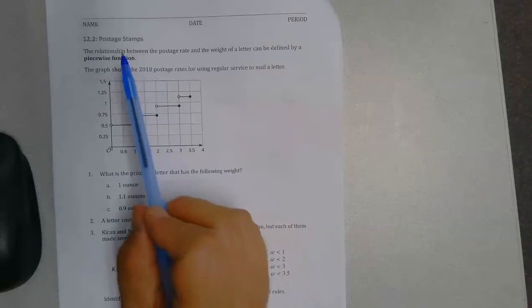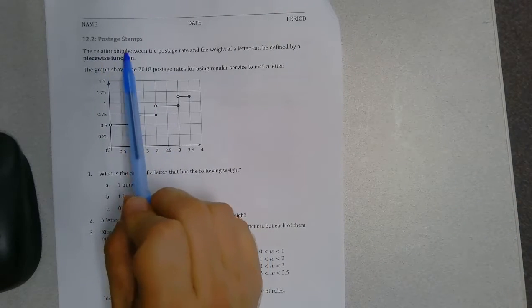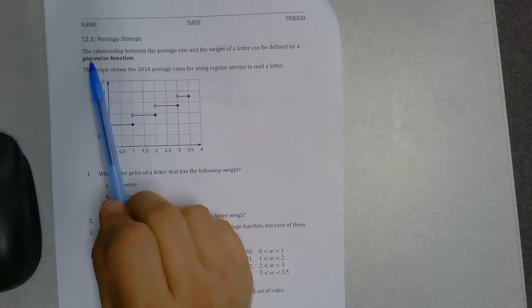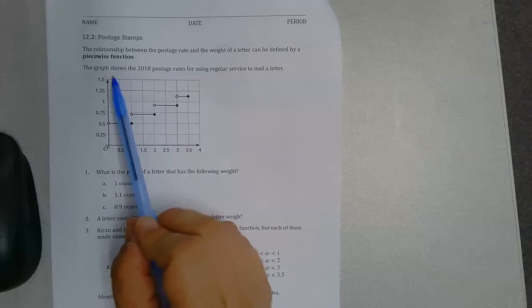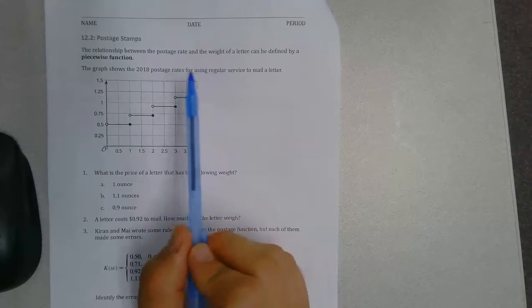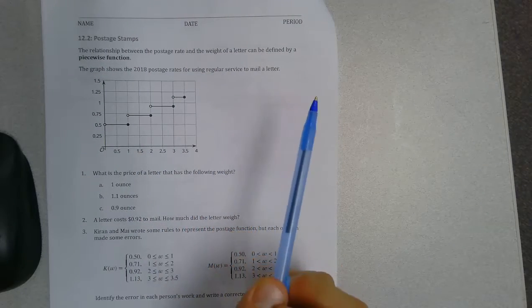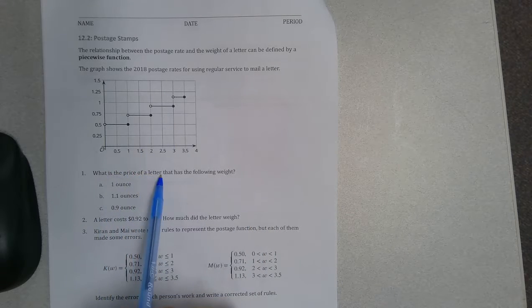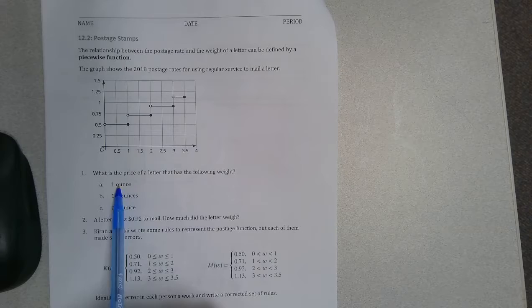So now we're going to talk about postage stamps. The relationship between the postage rate and the weight of a letter can be defined by this piecewise function. The graph shows the 2018 postage rates for using regular service mail to mail a letter. So what is the price of a letter that had the following weight?